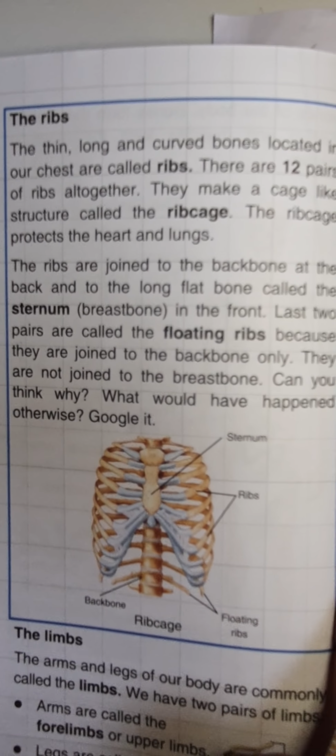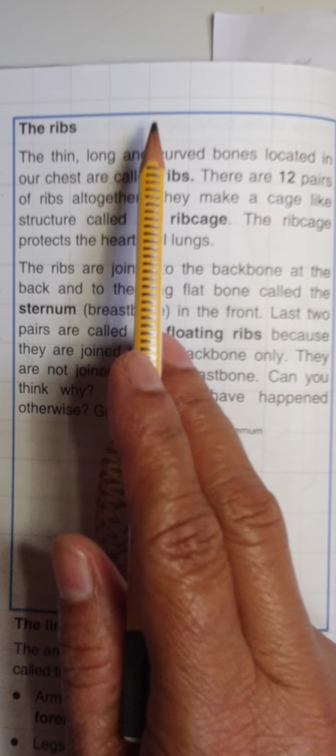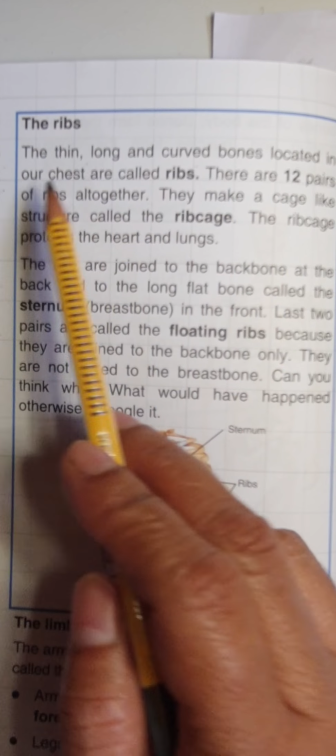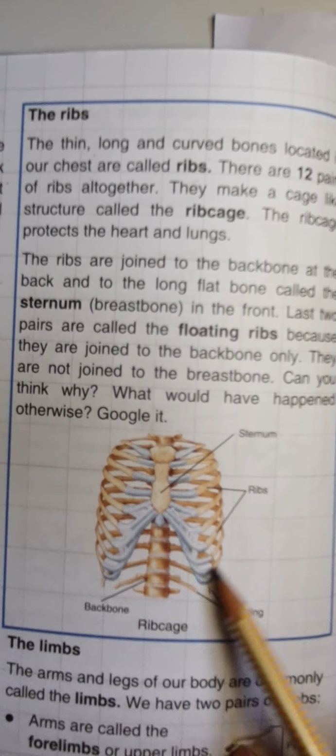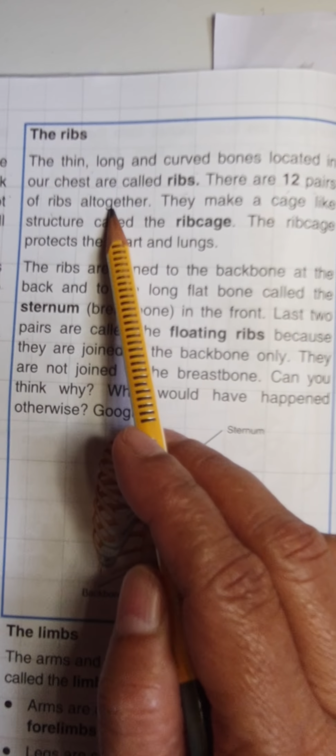Now, what are these ribs? The next thing is the ribs. The thin, long and curved bones located in our chest are called ribs. Here you can see the ribs. There are 12 pairs of ribs altogether.